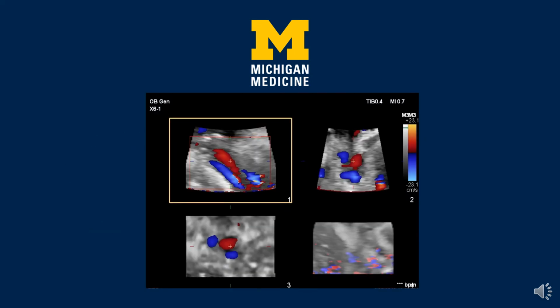This is a typical display of a 3D acquisition. The upper left-hand image is an acquisition along the length of the umbilical vein and umbilical arteries. The umbilical vein is red and the two umbilical arteries are blue. The transverse image, which would correspond to rotating the probe in a perpendicular orientation if this were a standard 2D acquisition, is in the upper right-hand image, and it shows the umbilical vein and the two umbilical arteries.